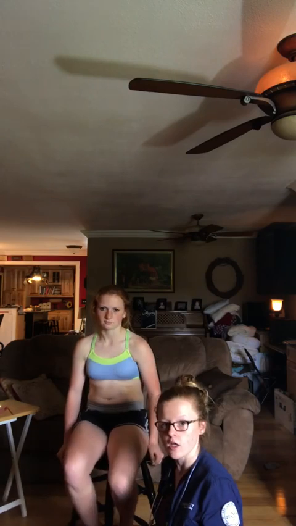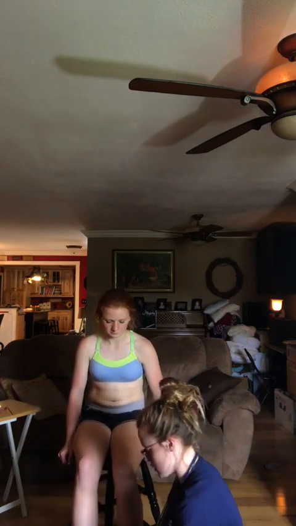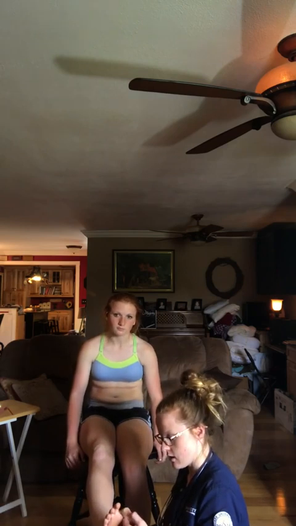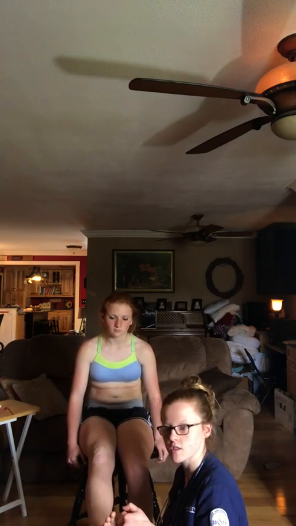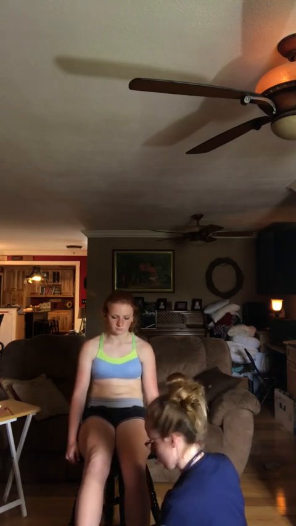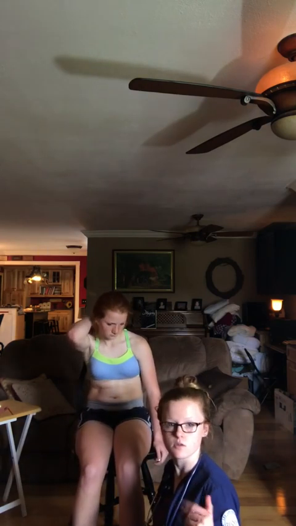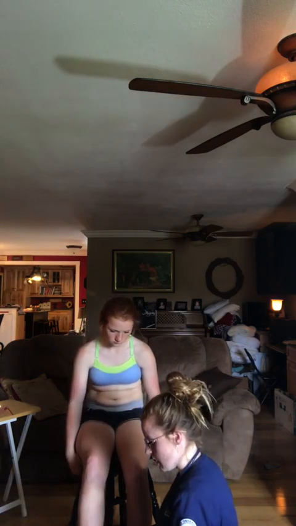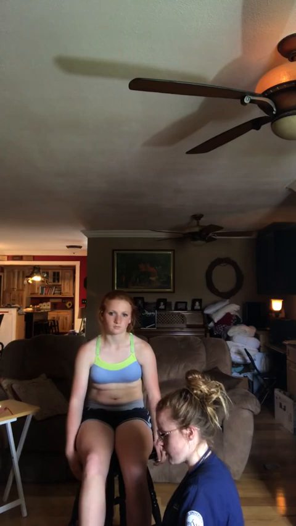And that appears good. I'm also looking for her capillary refill in her toes. So I'm going to hold your foot up a little bit, and I'm just pinching her toes, looking for a capillary refill. And her capillary refill is less than 2 seconds, so it's normal. And then I'm going to feel for her dorsalis pedis pulse. And I'm feeling right here.